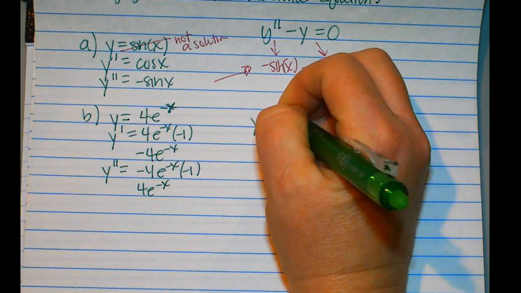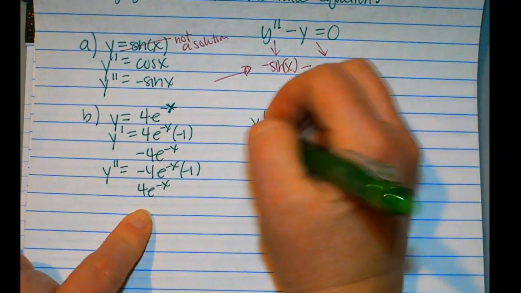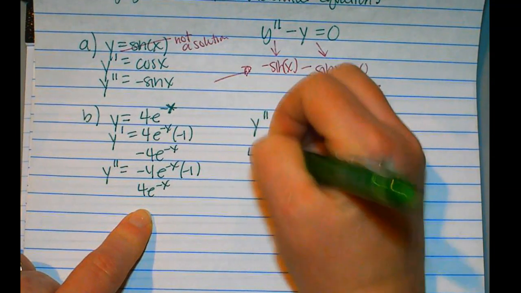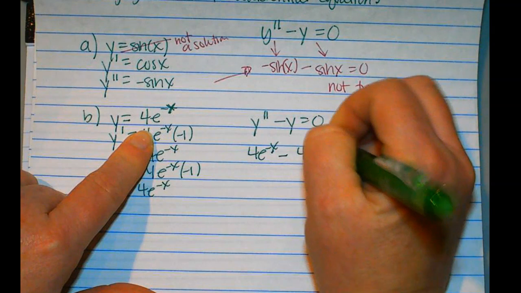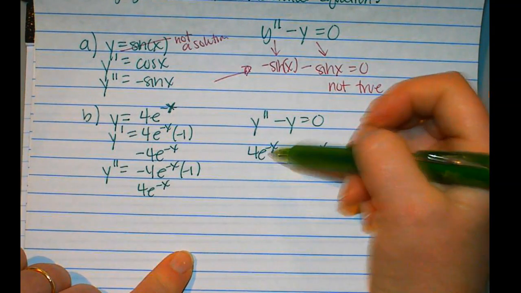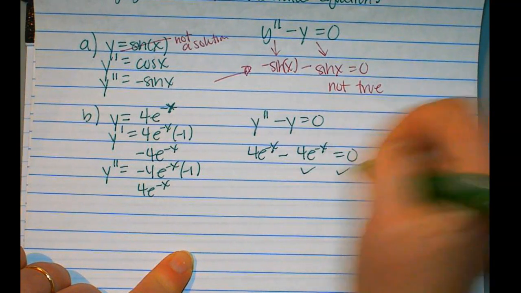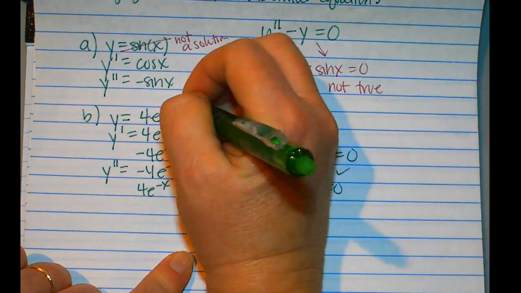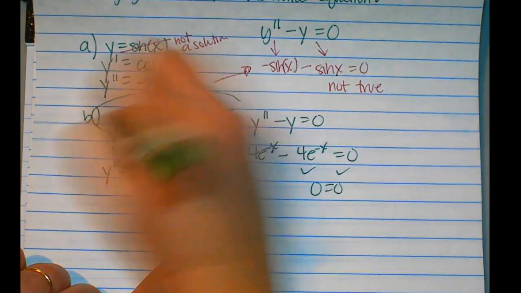Now I'm going to plug it into y double prime minus y equals 0. Y double prime is 4e to the negative x, minus y, which is 4e to the negative x. I have 4 of something minus 4 of something, that's 0, and that's true. 0 equals 0, so it is a solution. How about that? Did you get that?